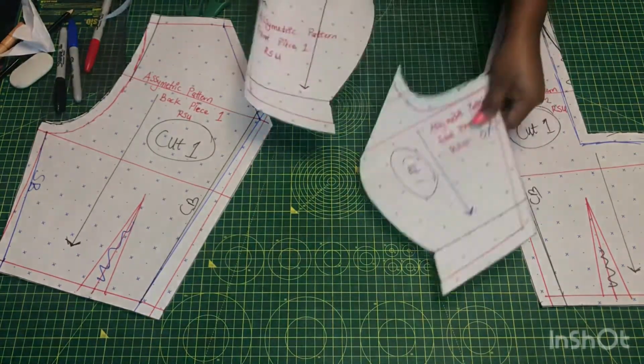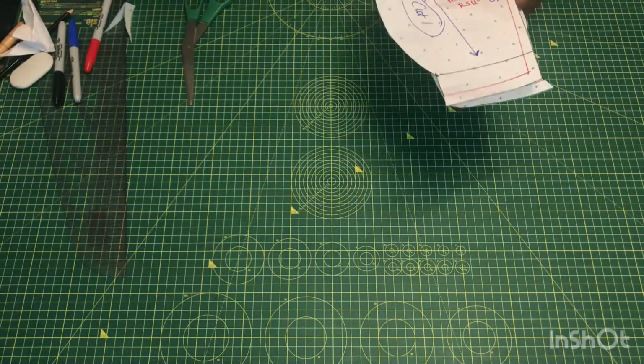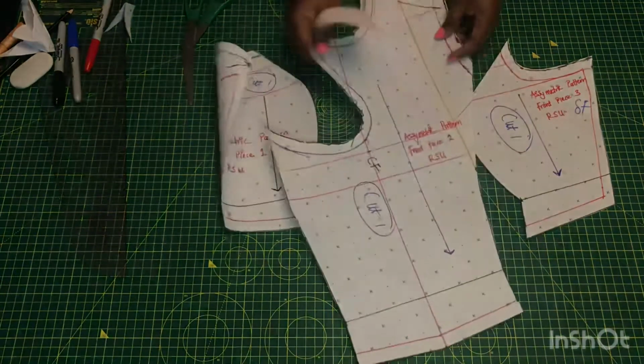That is all, you're through with your pattern. So all I'm just doing is laying out the pattern pieces so you can see them, see the front, see the back.